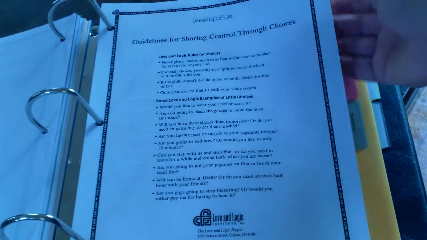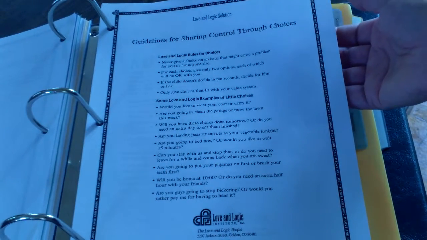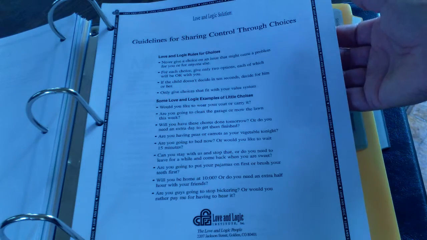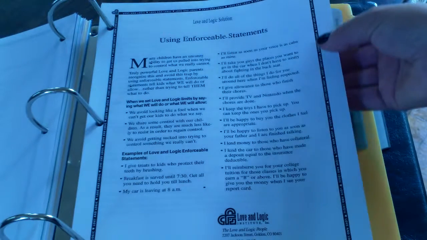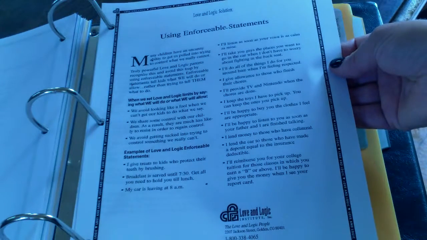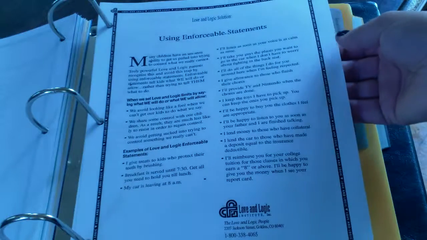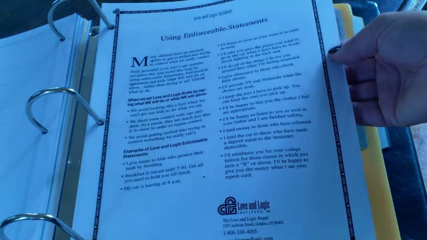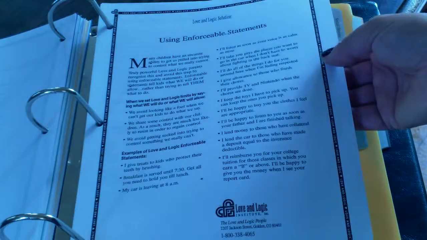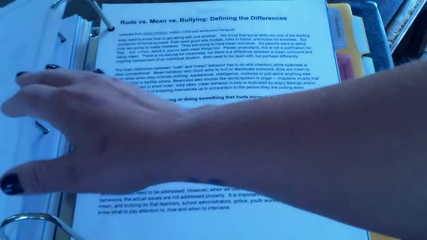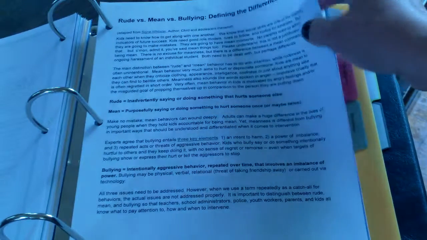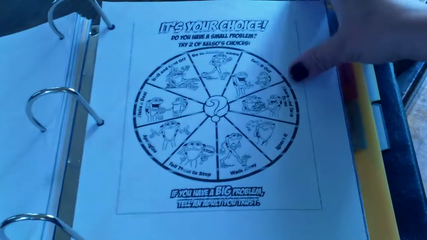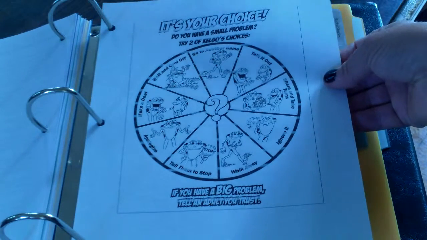This is another parenting form, guidelines for sharing control through choices, helping give your children choices properly. And using enforceable statements with your children. How to give your children some space, but also give them limits. This is a rude versus mean versus bullying definitions sheet that helps people understand the difference. And this is a picture form about different choices and how to make choices.